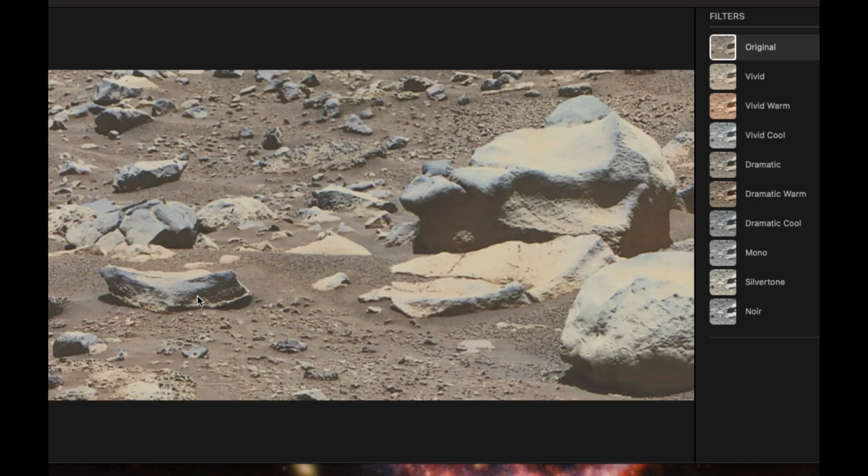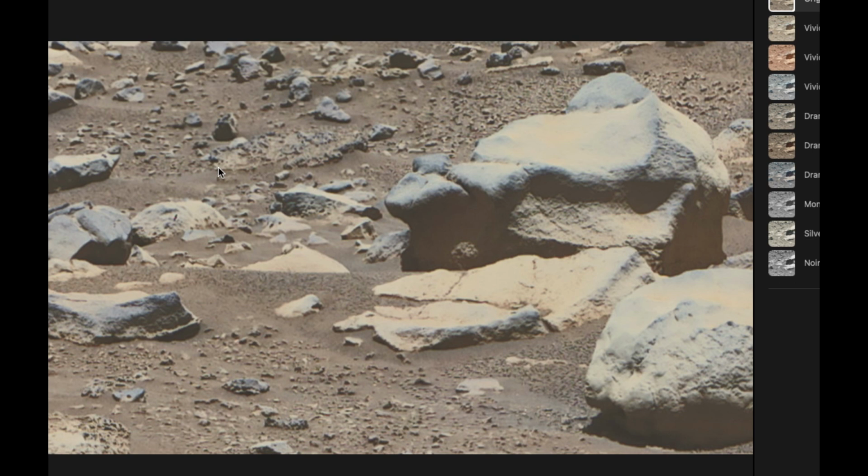And let's get right to it. Please enjoy. Mars. And this is PIA 897. Part of it, anyway. And here it is.